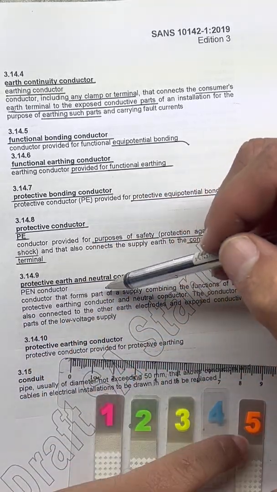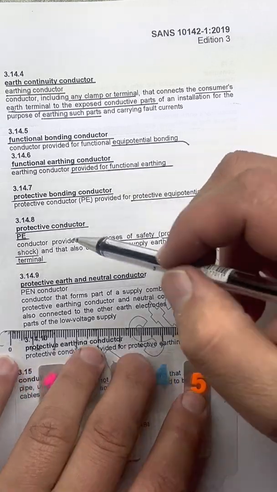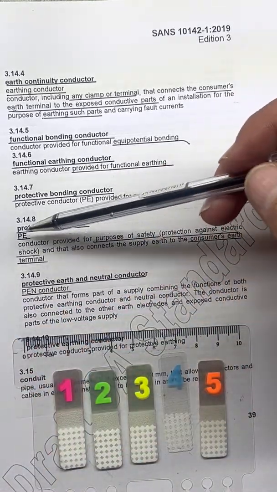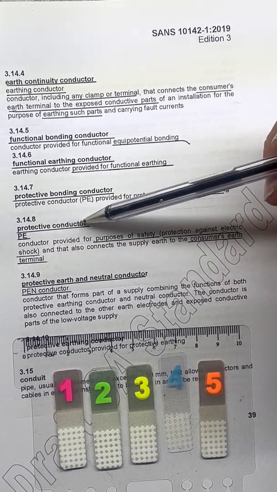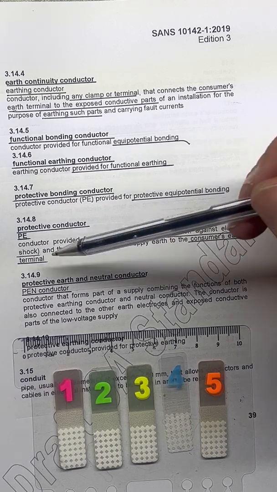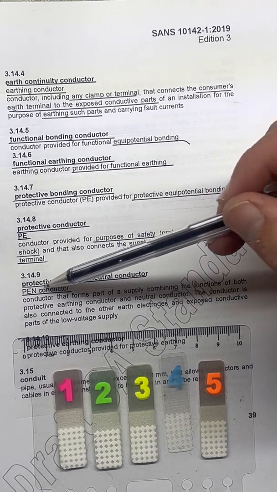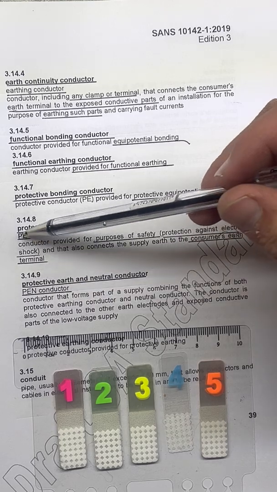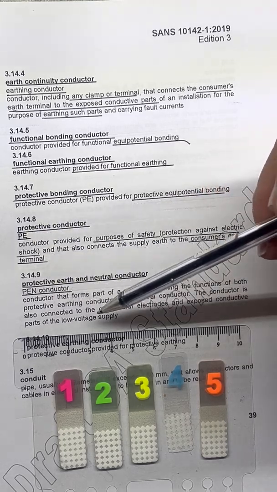Protective earth and neutral conductor. So, protective conductor connects to the earthing terminal. Protective earth and neutral conductor, PEN conductor.